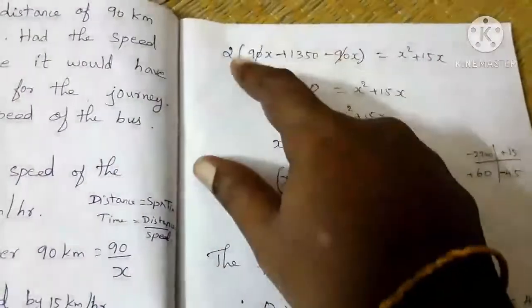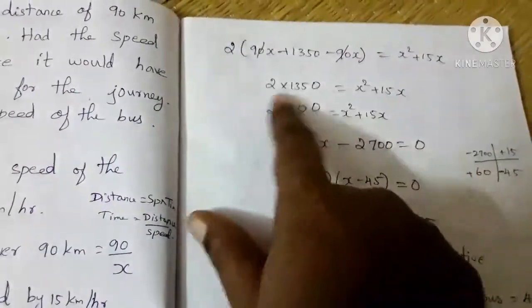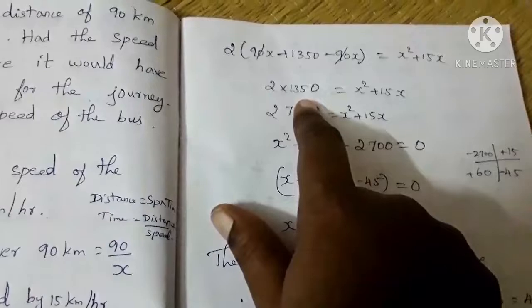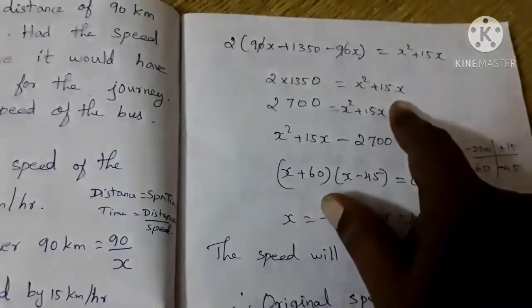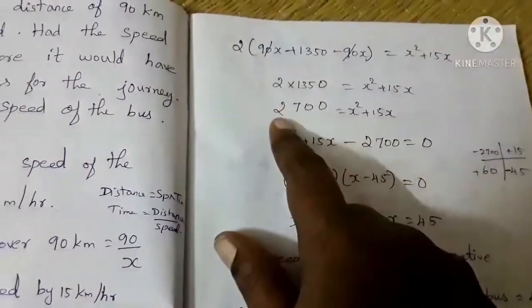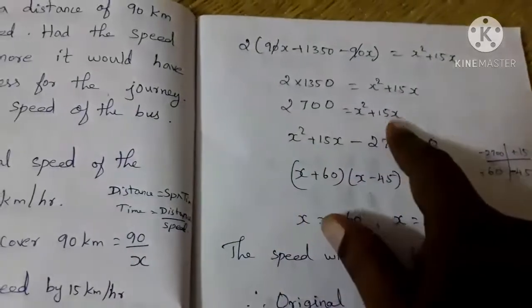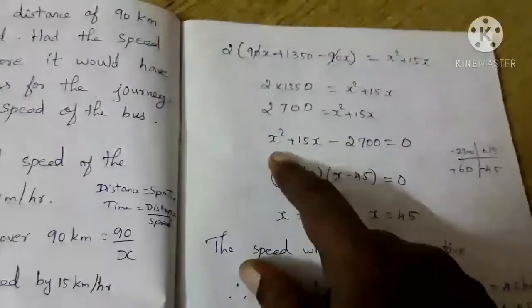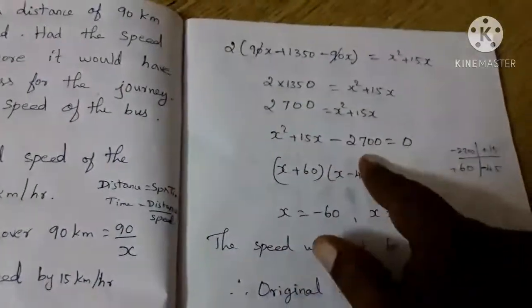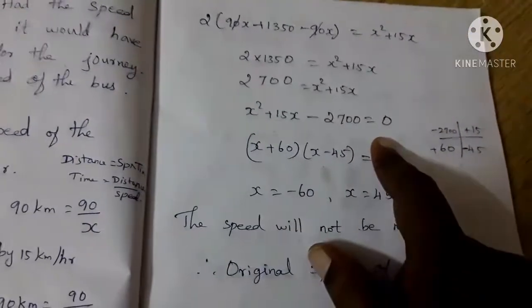So plus 90x minus 90x will be cancelled. So 2 into 1350 is equal to x squared plus 15x. It becomes 2700 is equal to x squared plus 15x. So x squared plus 15x minus 2700 is equal to 0.